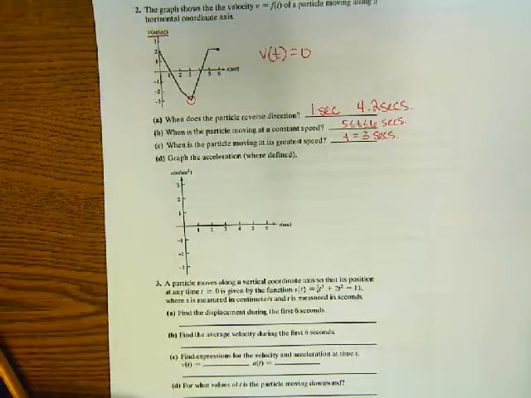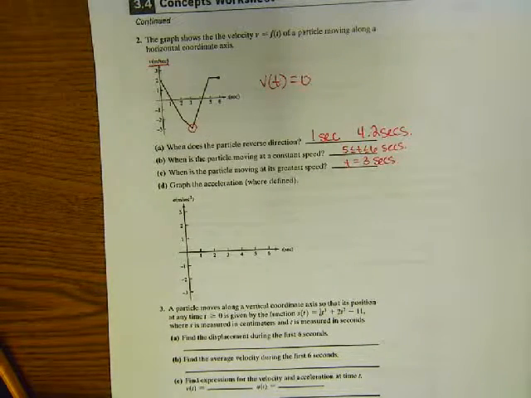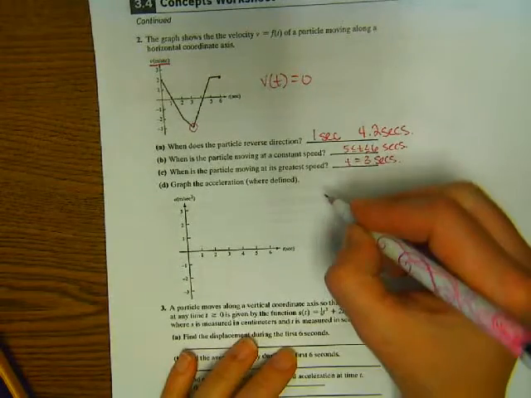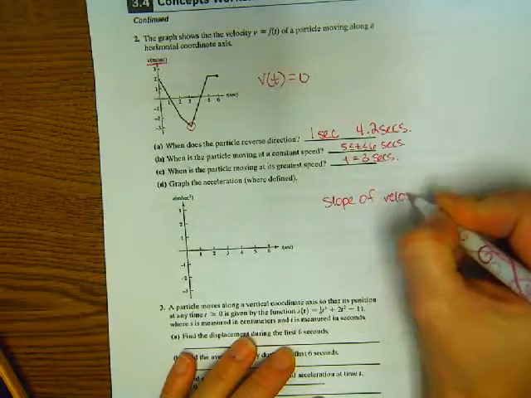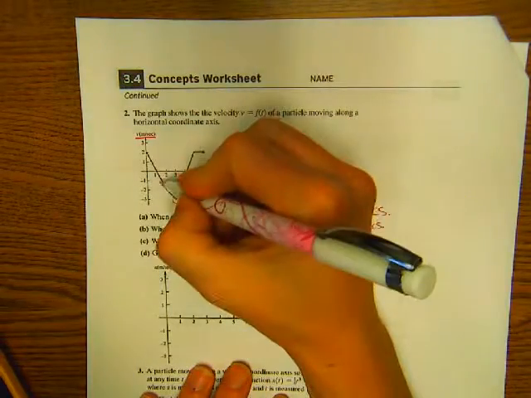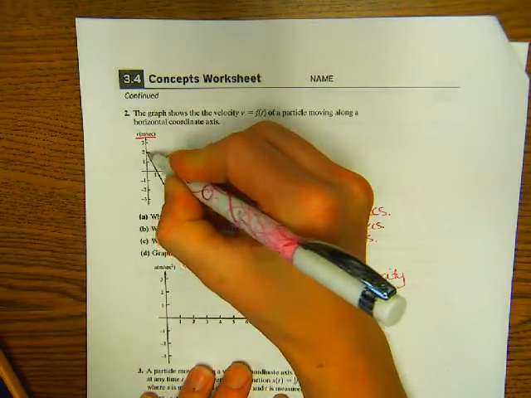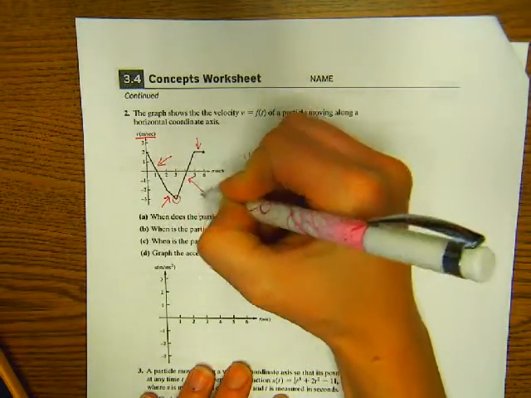Graph the acceleration. So the acceleration is the derivative of velocity, right? So we're going to do this in a similar way that we did the one at the beginning of class. We are going to be finding the slope of the velocity curve and graphing it. So the velocity curve has, it looks like a slope here, another slope here, here, and here. 4 different slopes.